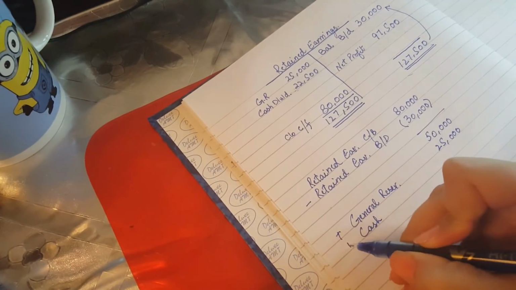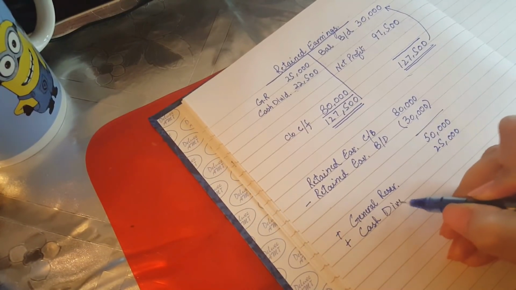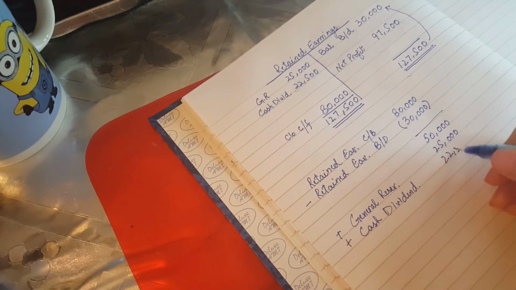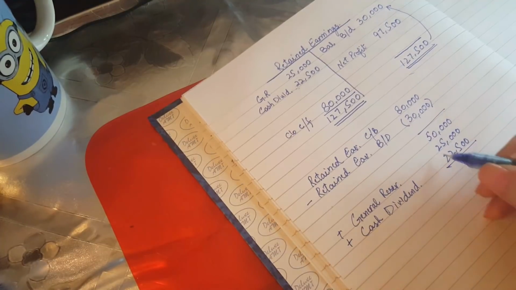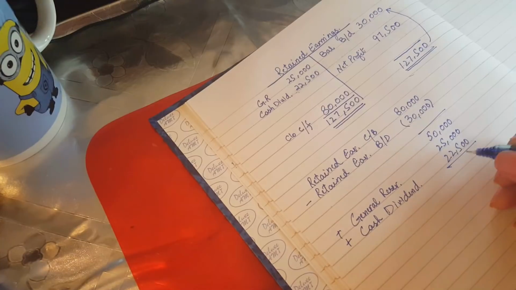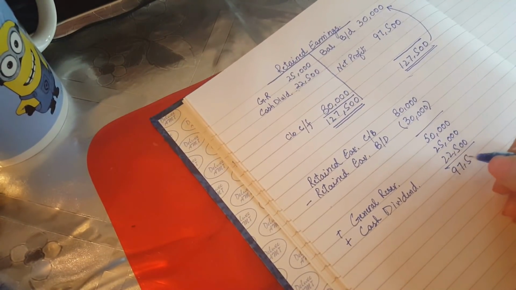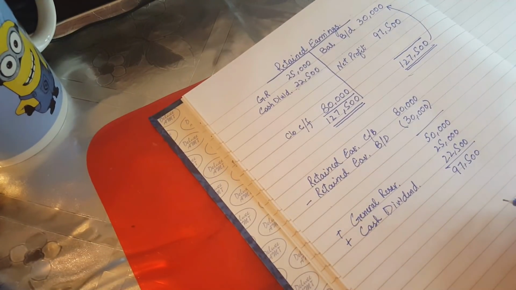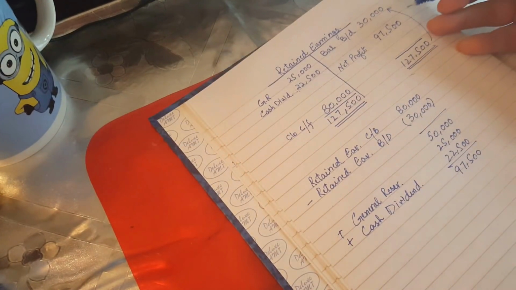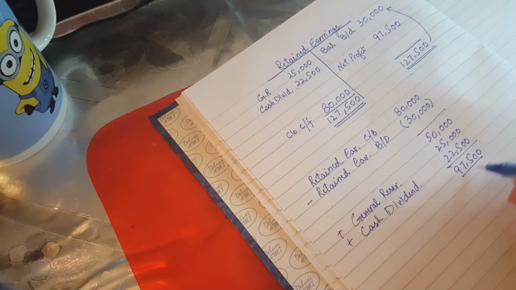So all these figures are addition. So we will write here 22,500 and we will add these, and it will become, let me calculate, so here the figure comes to 97,500. So you see guys, the answer is the same whatever we opt for, either we go for the T account or the statement form, the answer is the same.